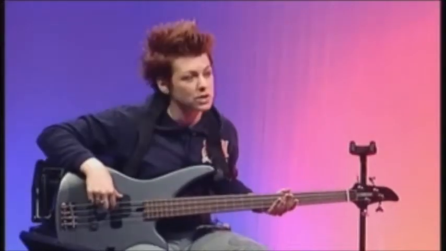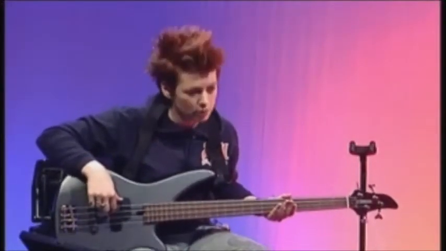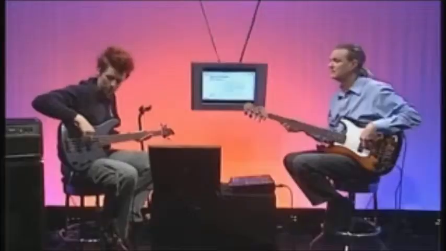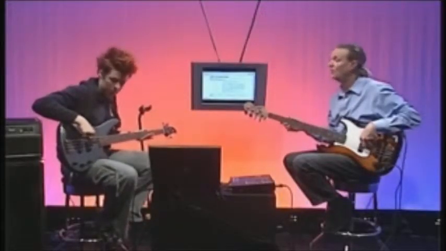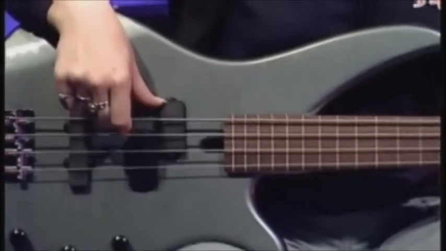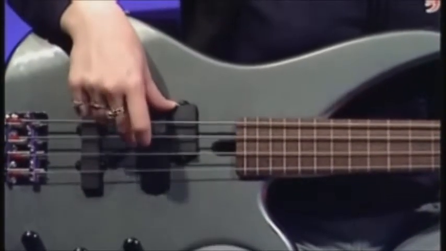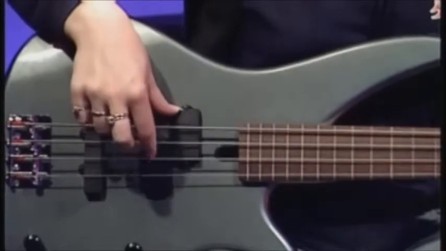Very good. Yeah, exactly. Okay, so I'm going to try just doing quarter notes. I'll play with you. 1, 2, 3, 4. 1, 2, 3, 4. 1, 2. Now we'll change over to eighth notes. 1 and 2 and very good, Nancy. 4 and 1 and 2 and 3 and 4 and yeah.